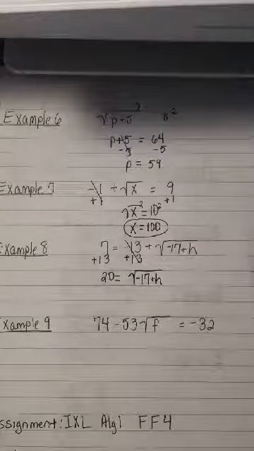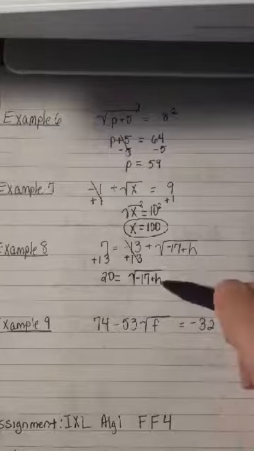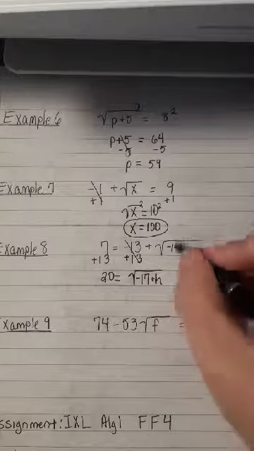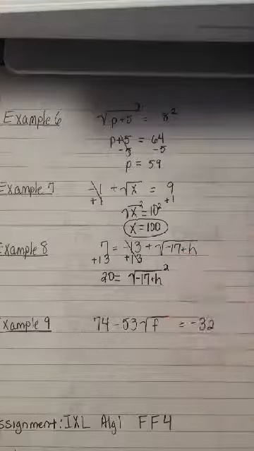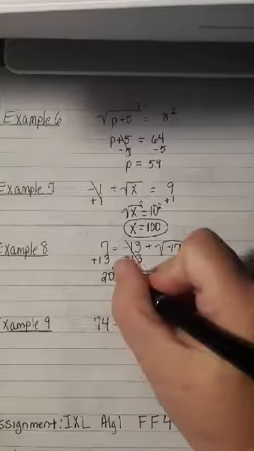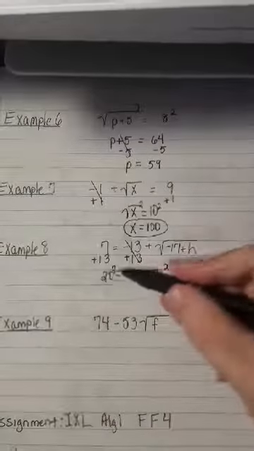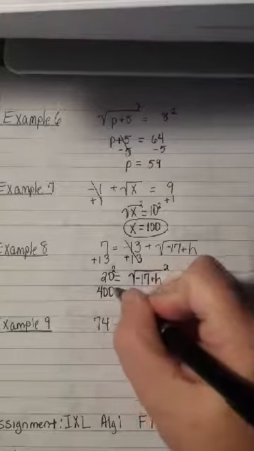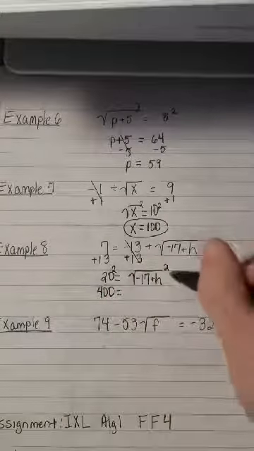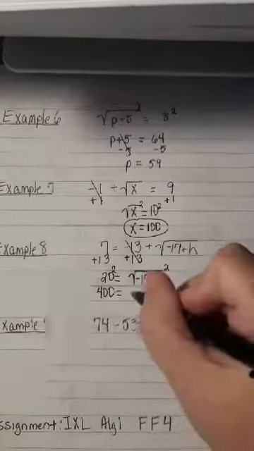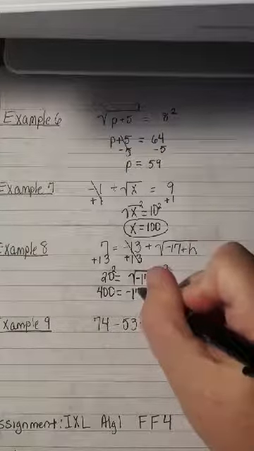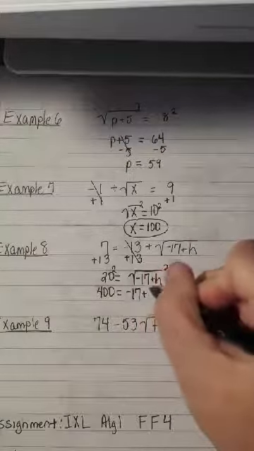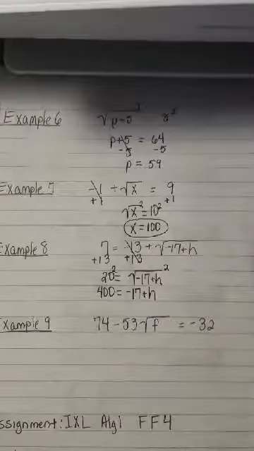Alright, so now we're ready to get our h by itself by squaring both sides. So we're going to square this right side, and we're going to square the left side. 20 times 20 is 400. And when you square the square root symbol, it disappears, and you're left with -17 plus h.